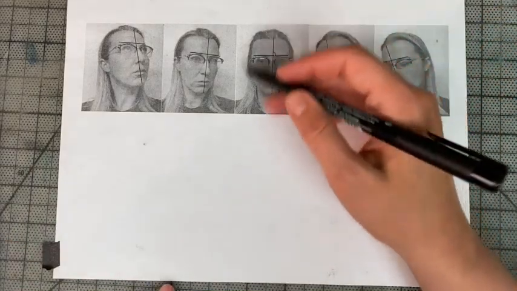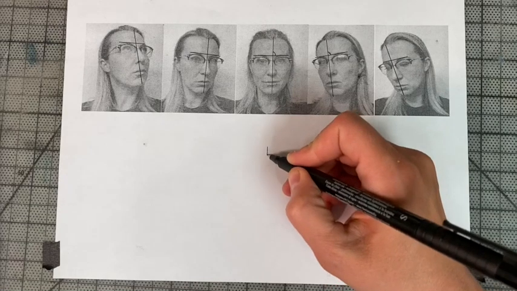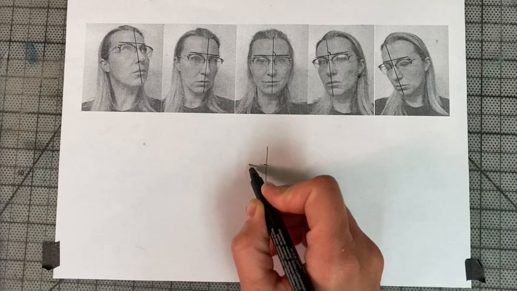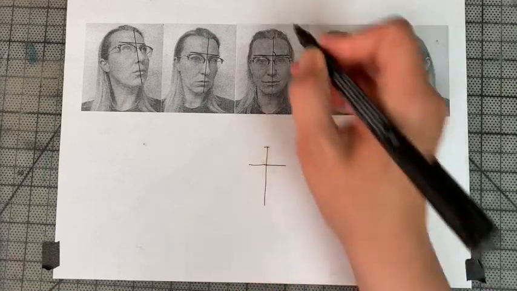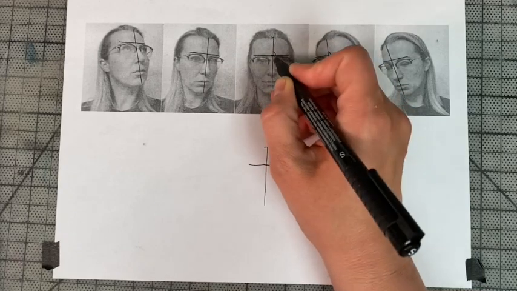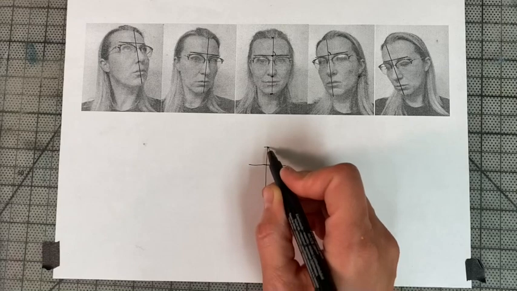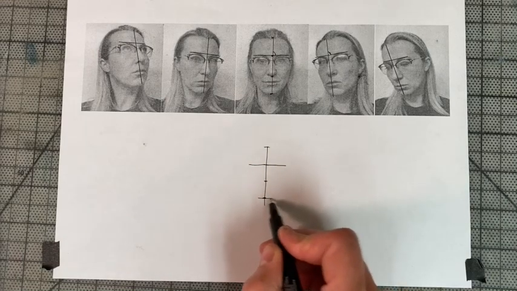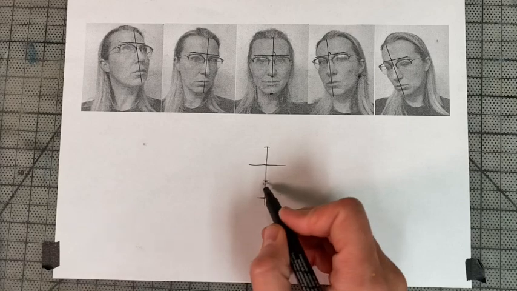When we drew this version of our face in a previous video, we started with a vertical line, and then we took that vertical line and divided it into 3 equal parts: from the top of the forehead to the eyebrow line, from the eyebrow line to the bottom of the nose, from the bottom of the nose to the bottom of the chin. So this idea of thirds is still going to apply, and that's how we're going to build out the proportions of our face.